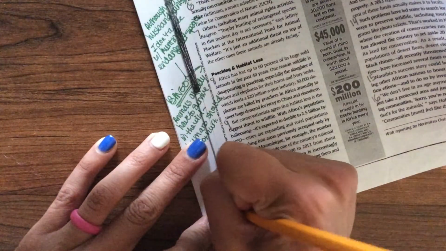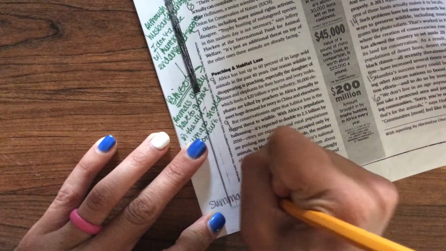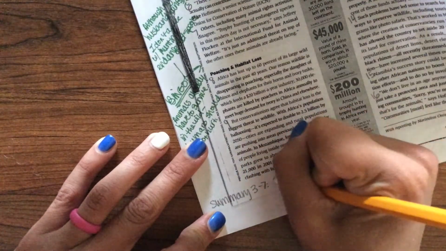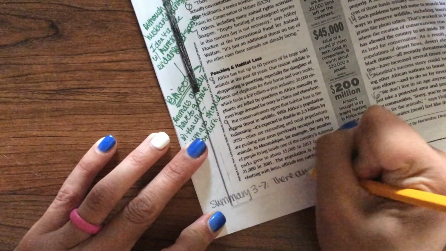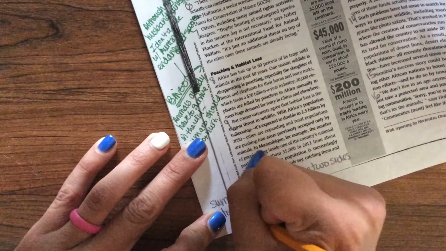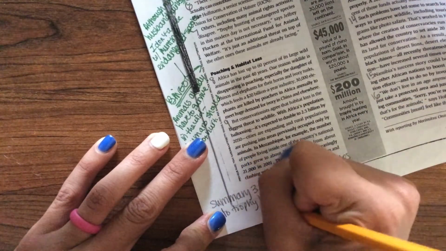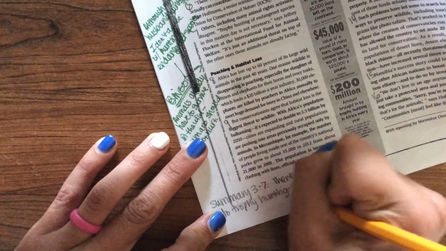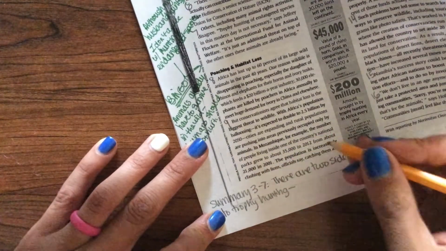And so I'm going to label this one summary 3 through 7. And then I'm going to write that there are 2 sides to trophy hunting. And I'm not just going to stop there. I'm going to make sure that my reader knows, or that I know, what these 2 sides are.